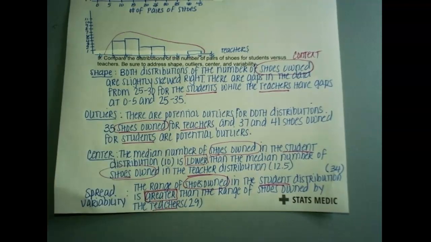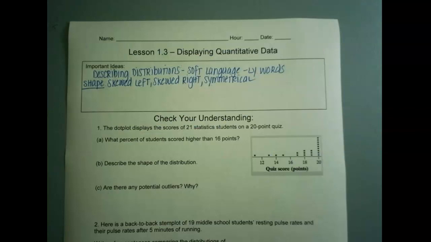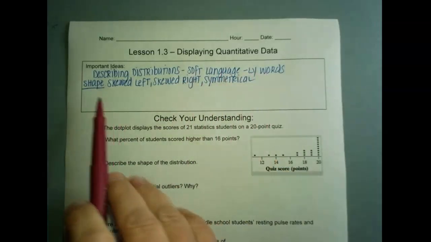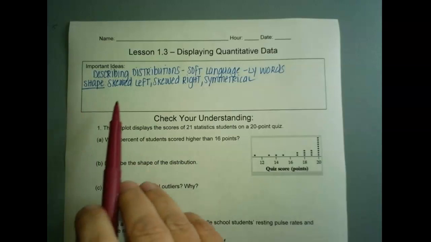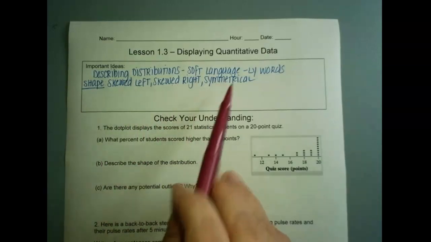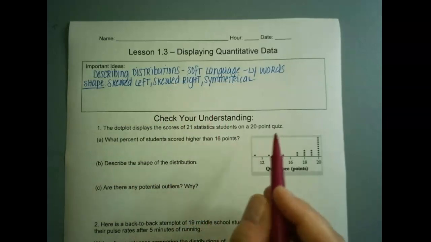All right, to summarize what we've learned so far, we're going to talk about describing the distributions. I wanted to be sure you remembered the soft language, the LY words. When we talk about shape, we're only talking about 3 different shapes: skewed left, skewed right, and symmetrical.